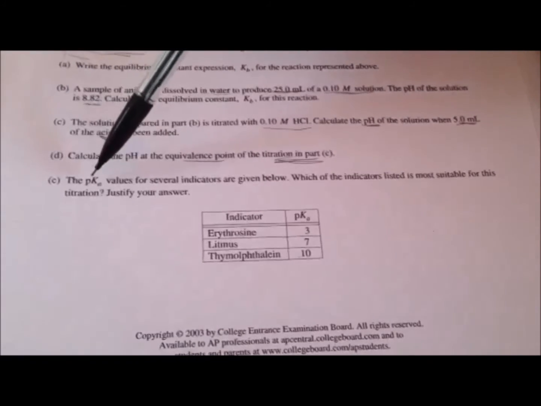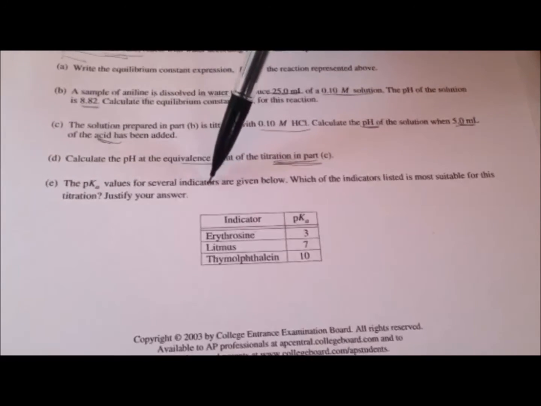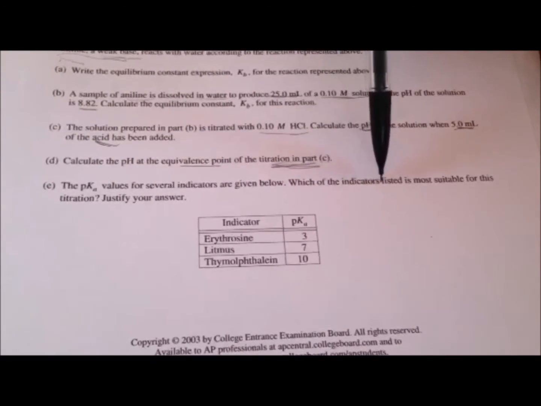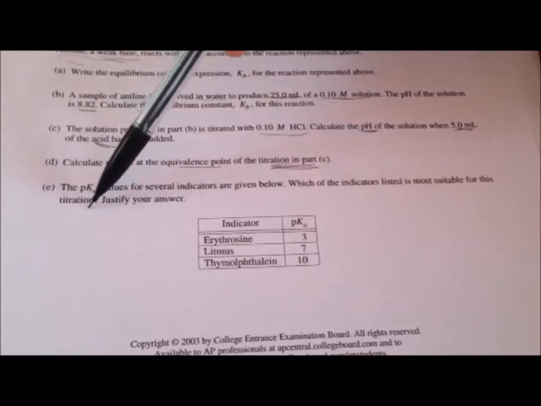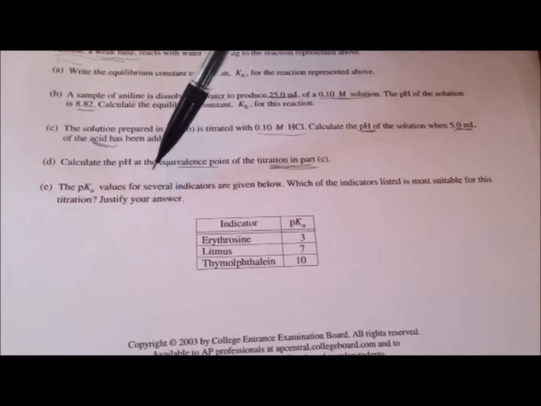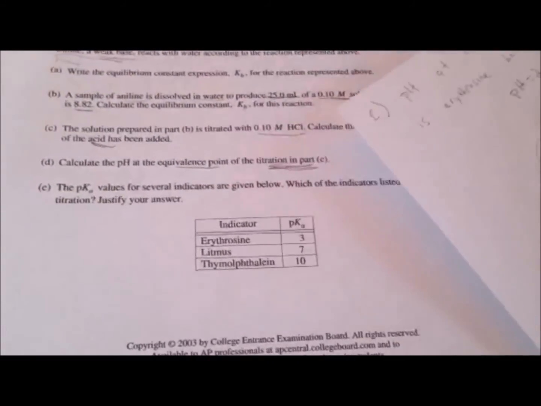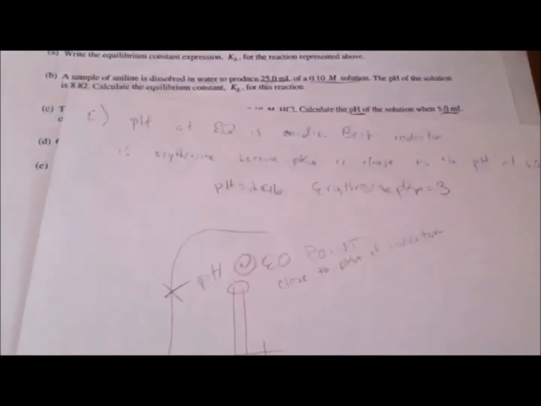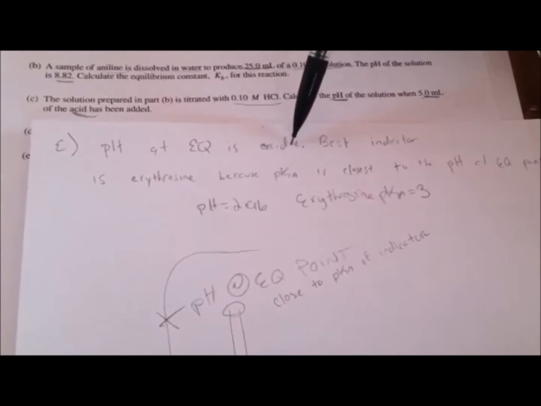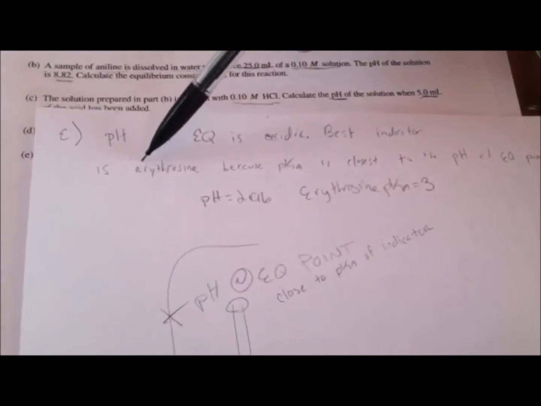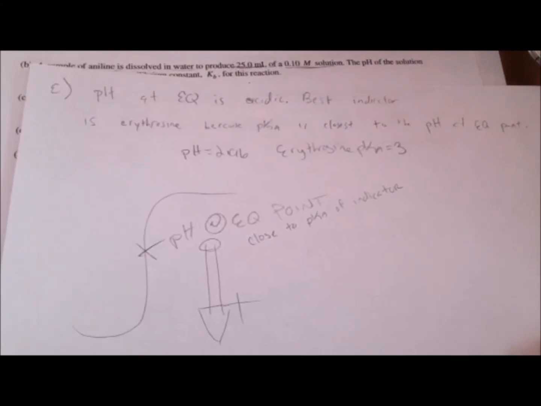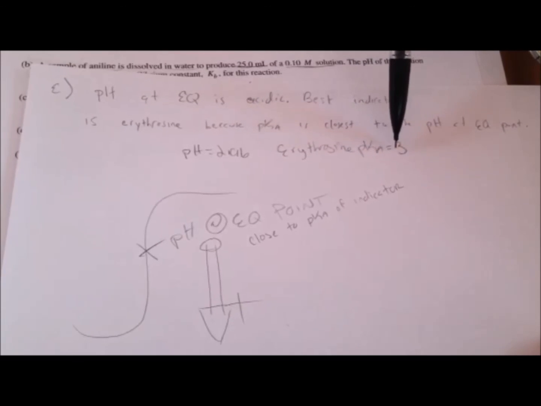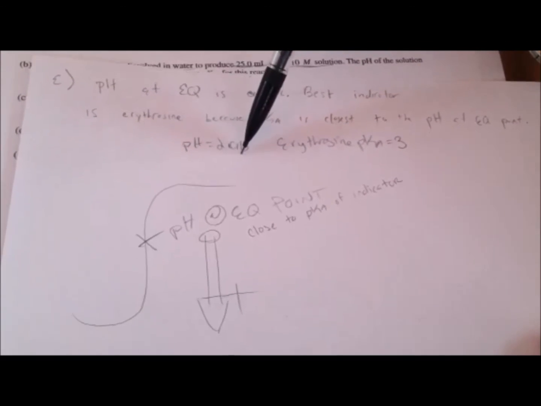Part E. The pKa values for several indicators are given below. Which of the indicators listed is most suitable for this titration? Justify your answer. Since at the equivalence point our pH was acidic, the best indicator is erythrosine because the pKa is closest to the pH at the equivalence point. Erythrosine has a pKa of 3 and our pH is 2.96.